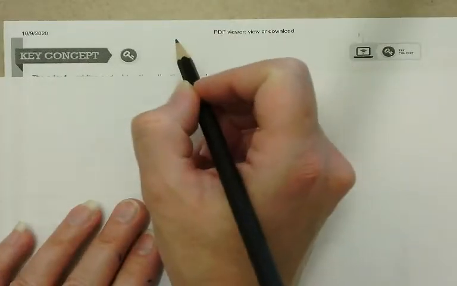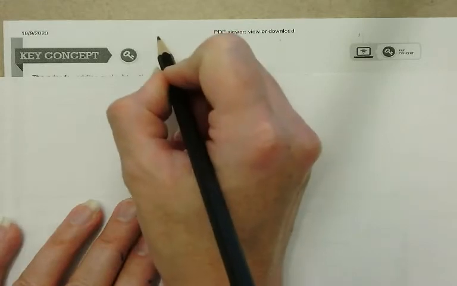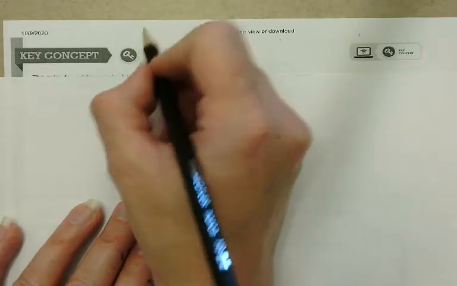Today we will apply our understanding of the rules for adding and subtracting integers to other rational numbers. Remember, a rational number is any number that can be written as a fraction. So let me have you write at the top here just some information about rational numbers.